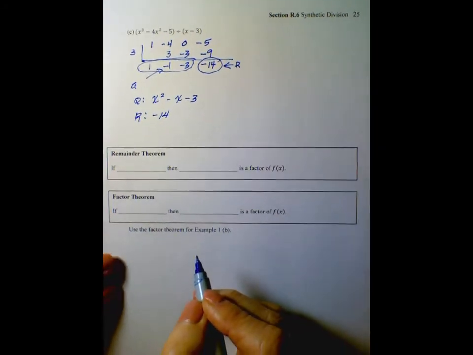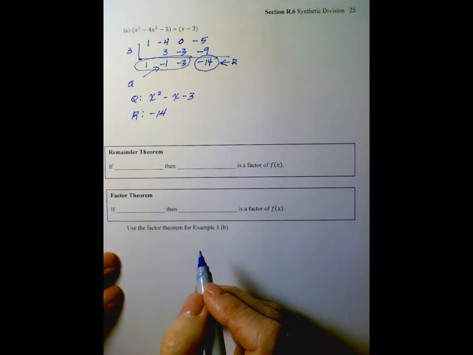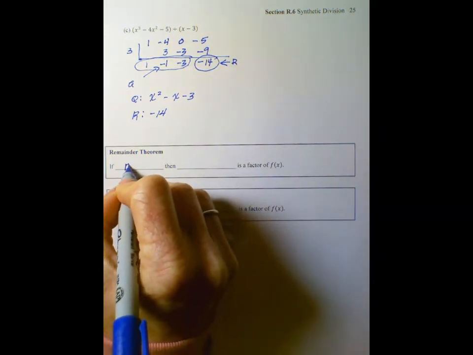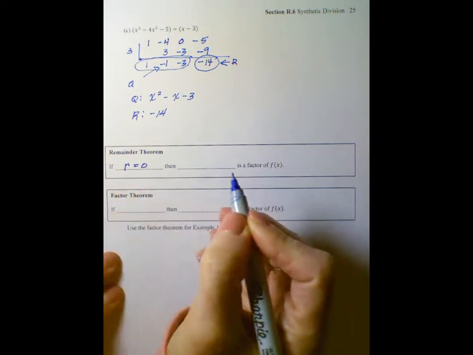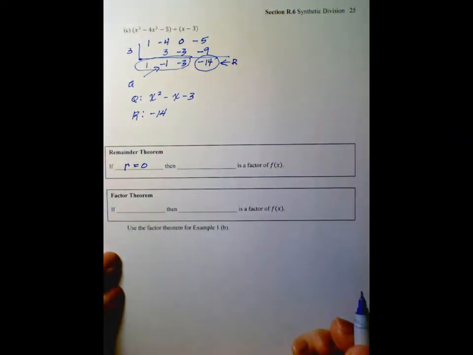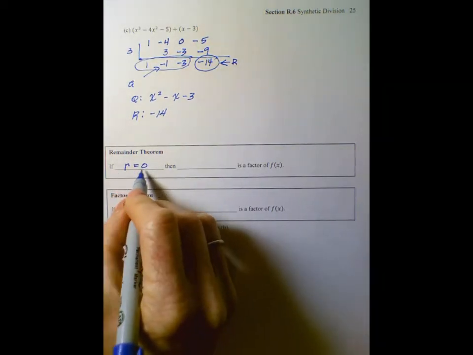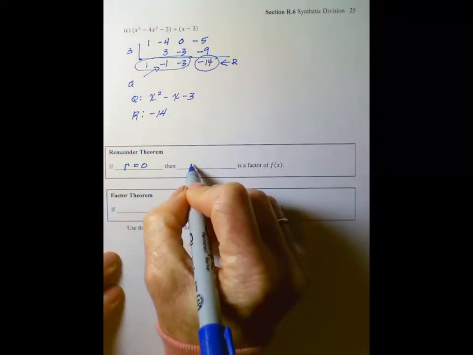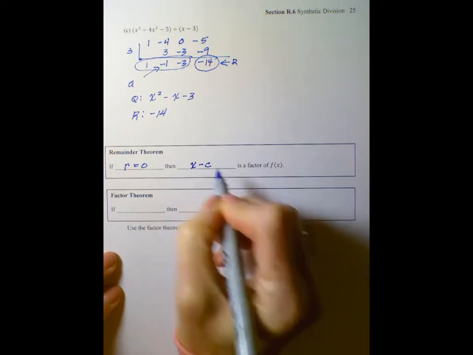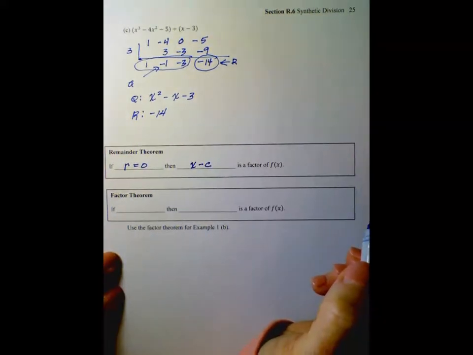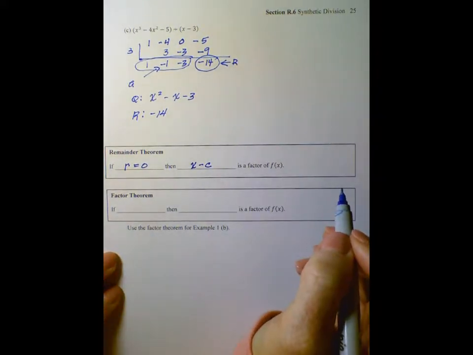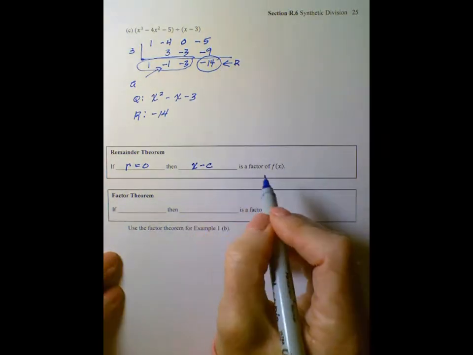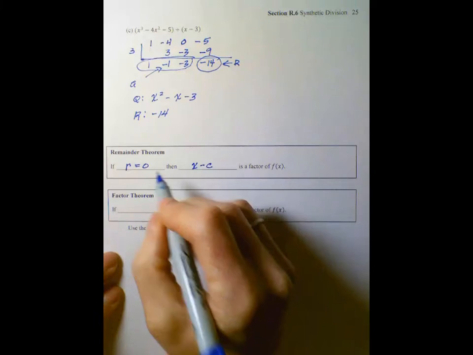Okay, let's go over these theorems then. The remainder theorem says that if our remainder, I use an uppercase or lowercase r, doesn't matter, but I'm just referring to our remainder, is 0, then x minus c is a factor of f of x. Remember, we looked at that in our second example, and we talked about the fact that we had found a factor of that polynomial because we had a remainder of 0.